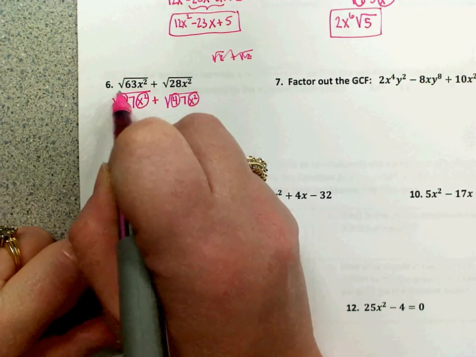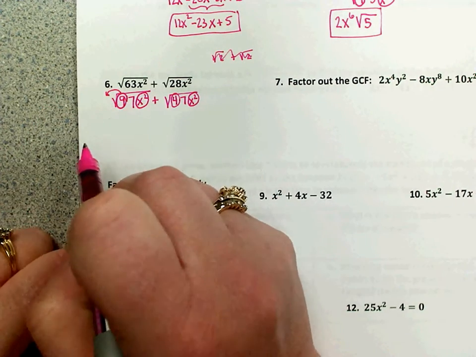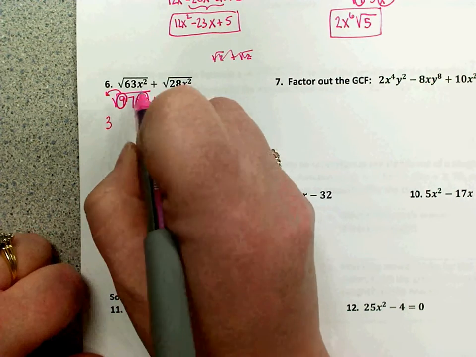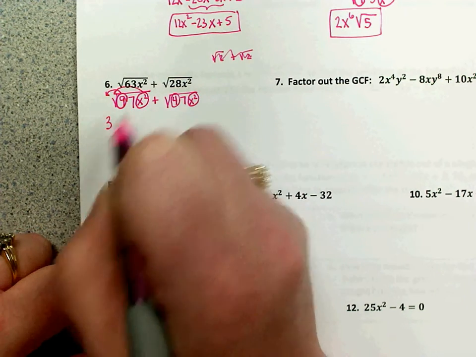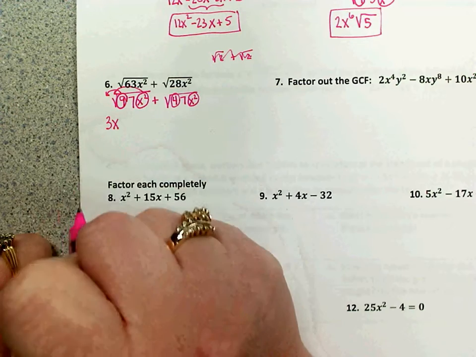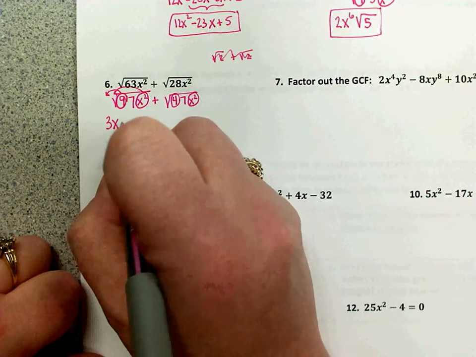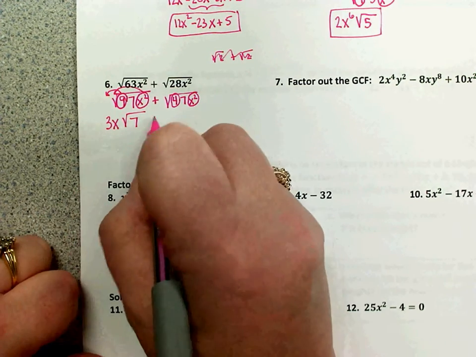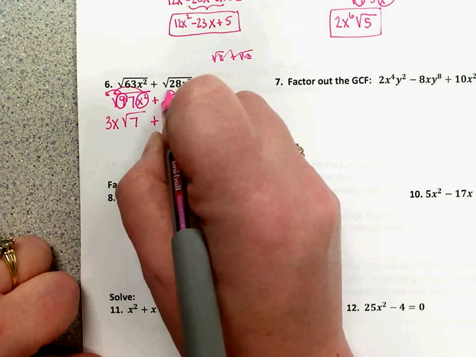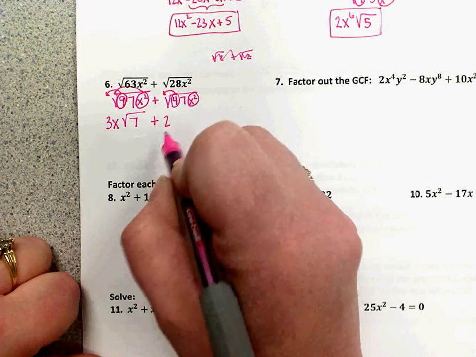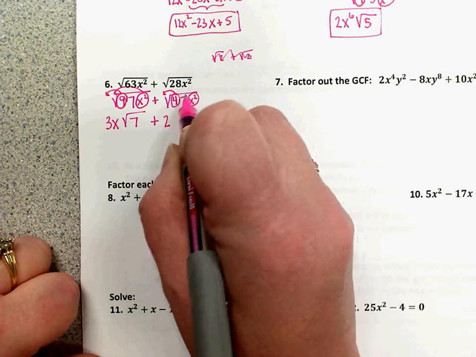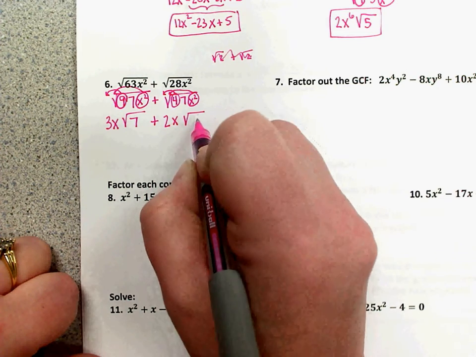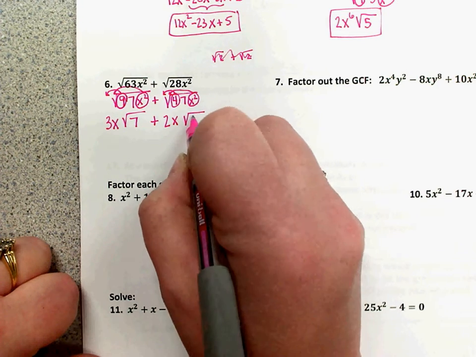The square root of 9, you're asking yourself what number times itself is 9, and that's 3. Remember, even exponents, you just take half of the exponent, so half of 2 is 1, so that just comes out as an x to the first, or just x. And what's not circled stays under the radical. So now we have the square root of 4. What number times itself is 4? That's 2. Half of the exponent of 2 brings that out as x to the first, or an x, and underneath the radical is a 7.